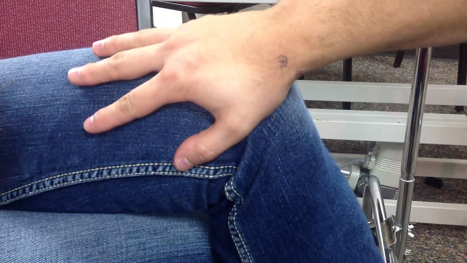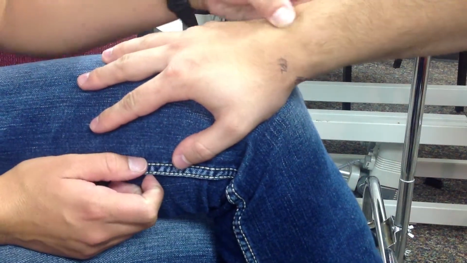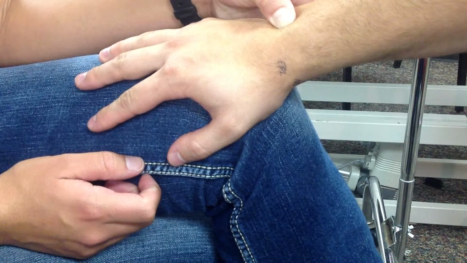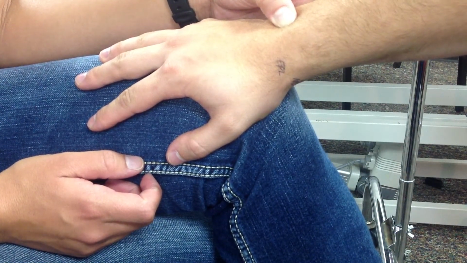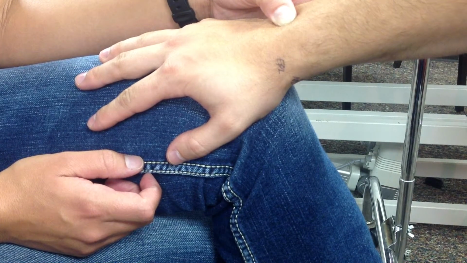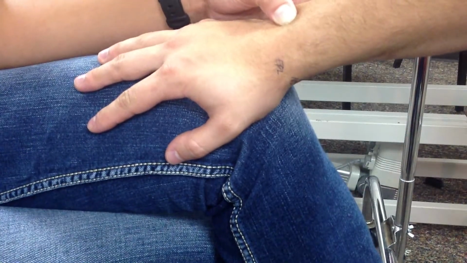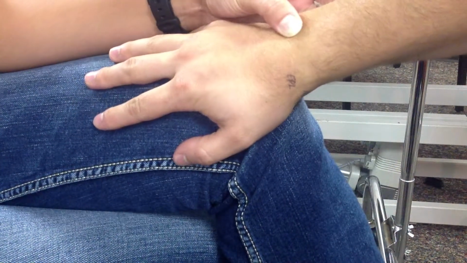Find the radio-ulnar articulation again. Now, right near there, you might have to move your finger a little bit.